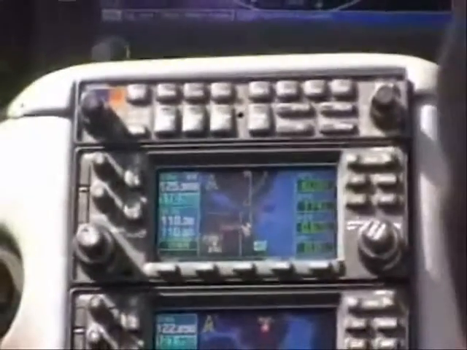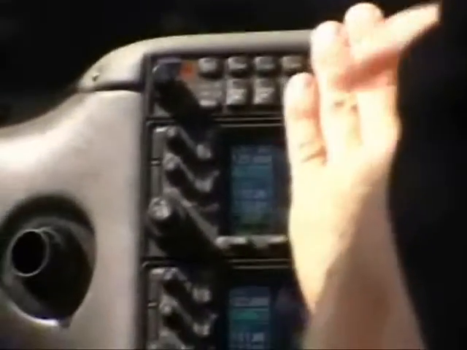Coming down to the audio panel, the Garmin 430s, if you're not familiar already, basically you cover up this half. What you have is COM1, NAV1, and COM2, NAV2, and then all these features over here operate those comms and NAVs. Covering it up on this side is all your GPS information.